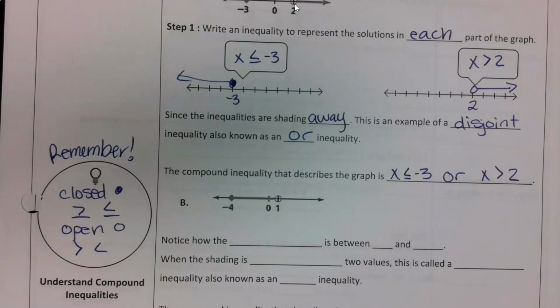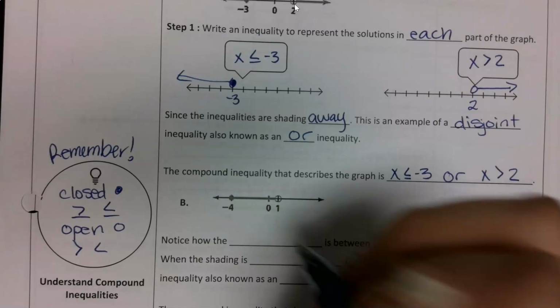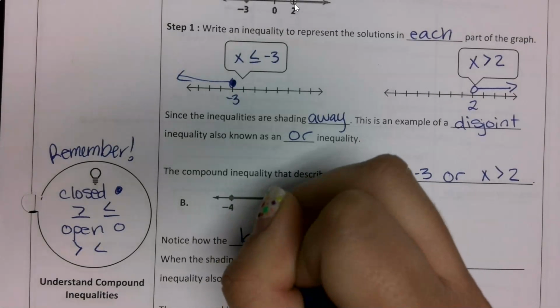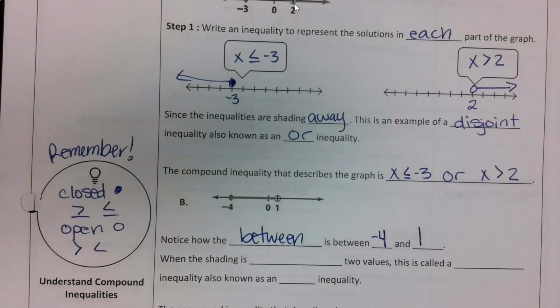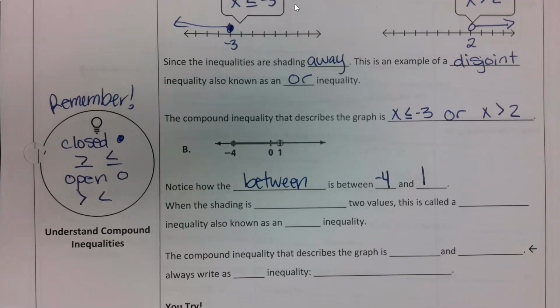Okay, so on this one, notice how the shading is between -4 and 1. Oops, that one should have been shading.